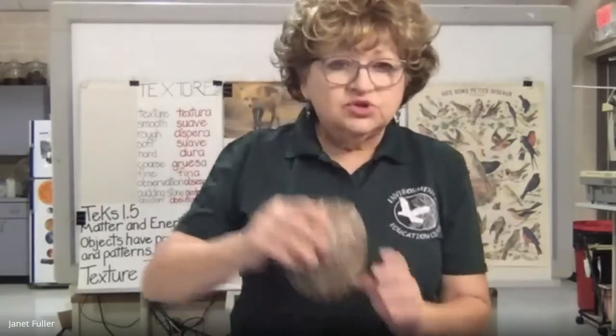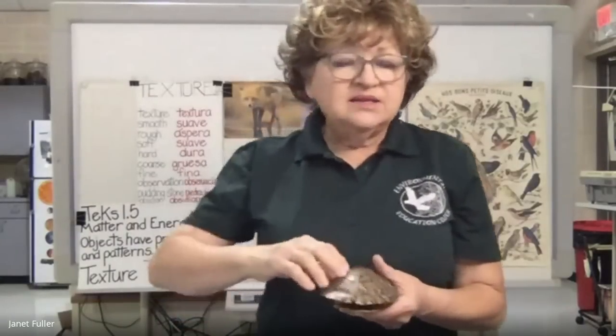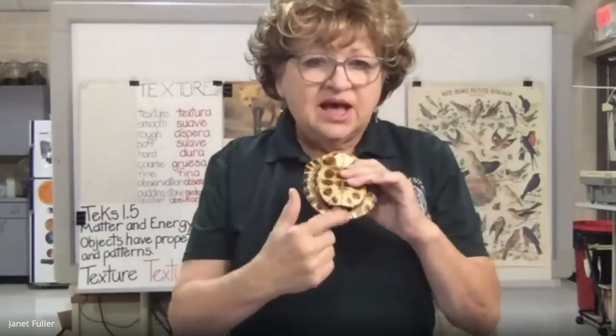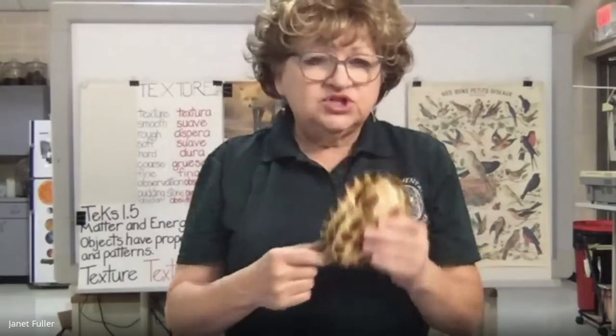I'm going to show you a turtle shell. But if you will look, you will see no one is at home. This turtle is not alive. In order to be alive, a turtle has to be inside a shell. He cannot live outside the shell. His backbone is inside the top part of the shell.